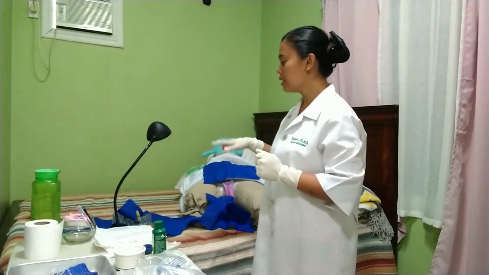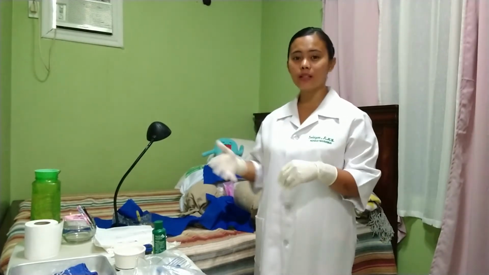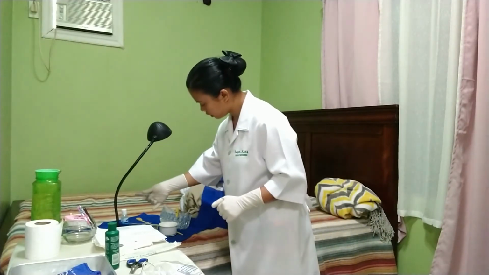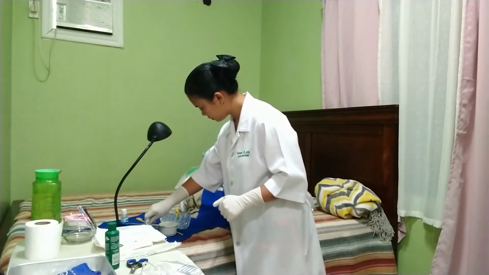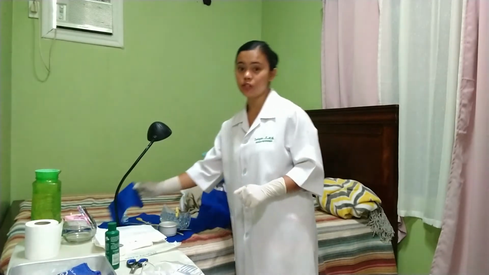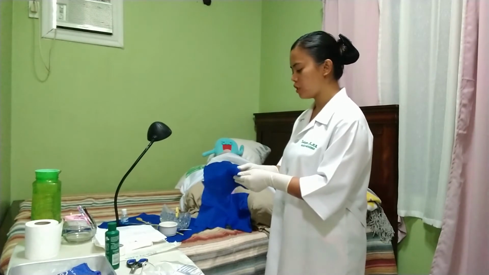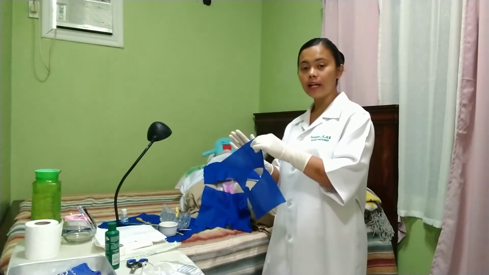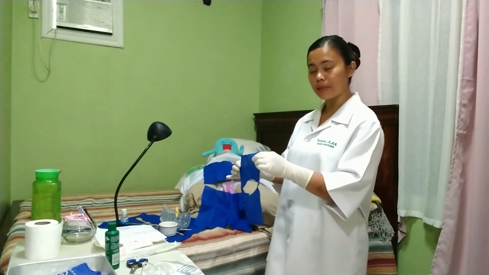Now that we have our gloves on, we may now touch things that are inside our sterile field and the one that's inside the catheter kit. So then we can drop the lubricant jelly on the sterile field and place the fenestrated drape over the labia of our patient. For a male patient, we have to drop it over the patient's groin area, exposing the penis or the urinary meatus of our patient.